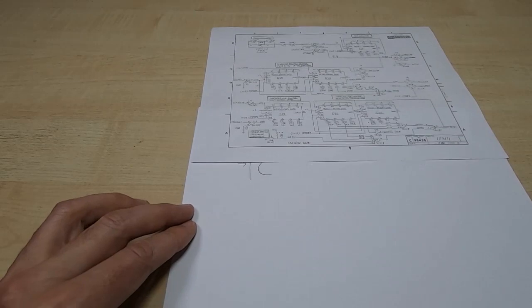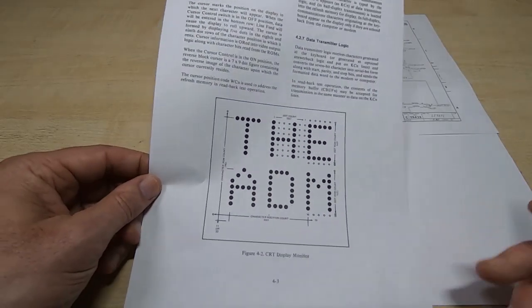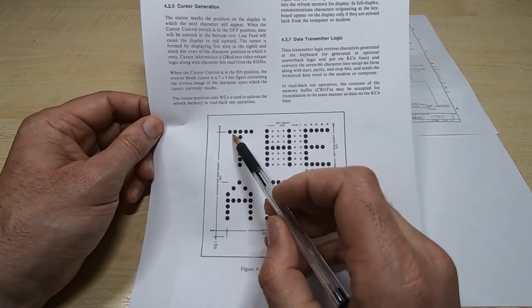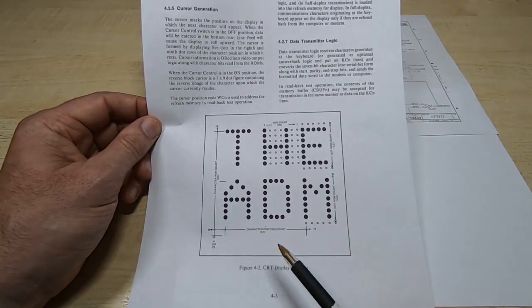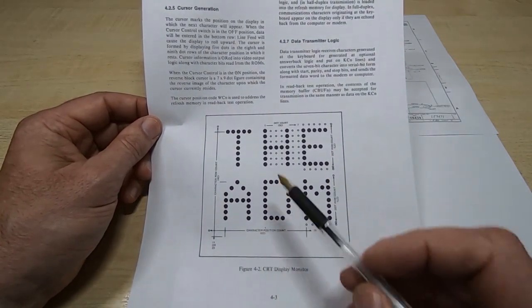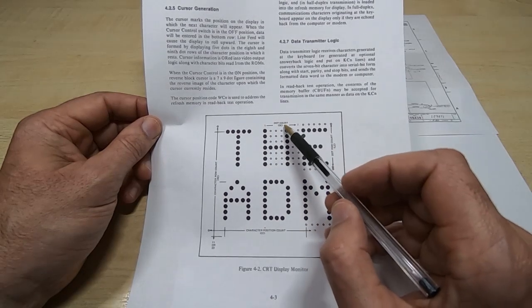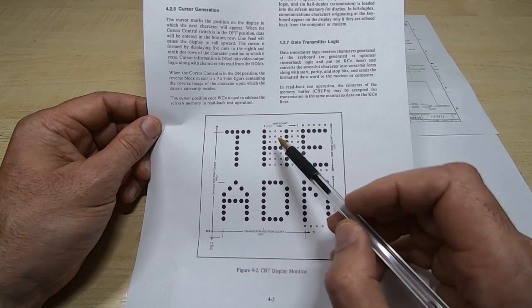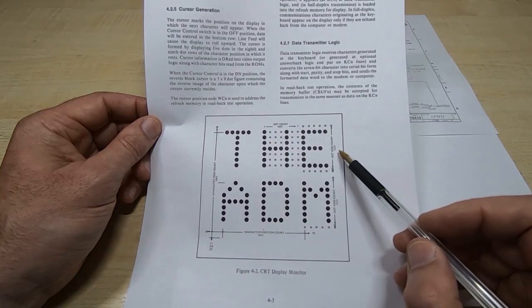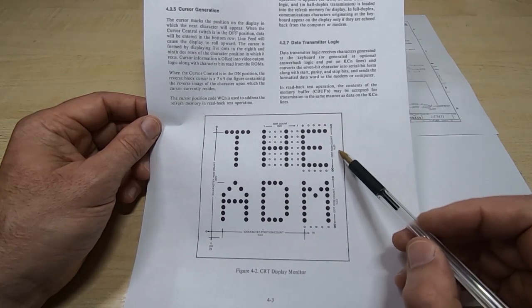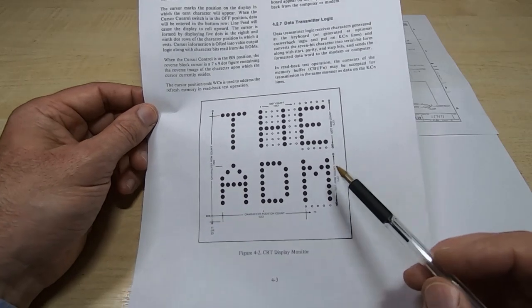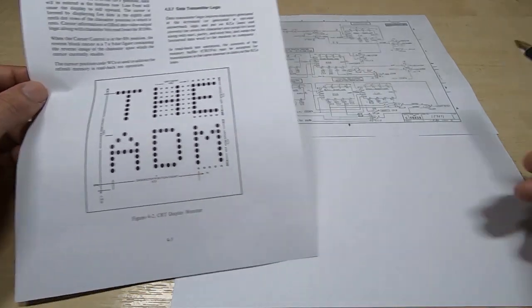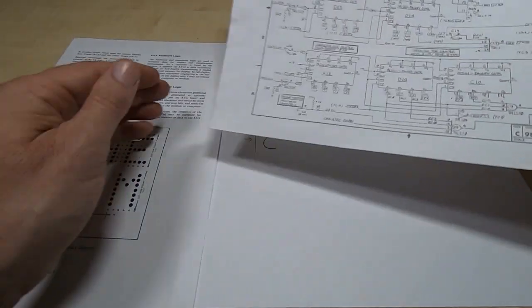If we get the page out of the manual that shows how this is all updated, then we can see that this is exactly how the display builds up what's on the screen. So we have a dot count, which is defined within this system as DC. We have a dot row count, which is LC, and then we have a character position count, which is CC, and that's what these three counters are.